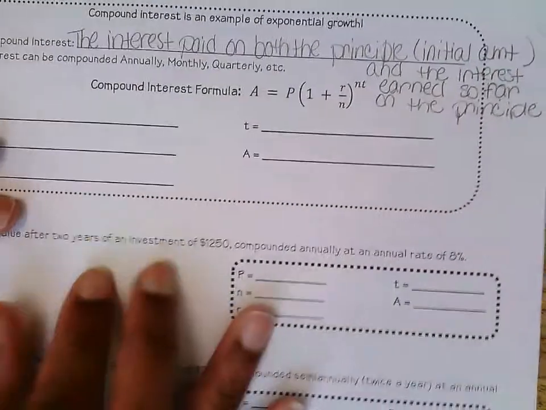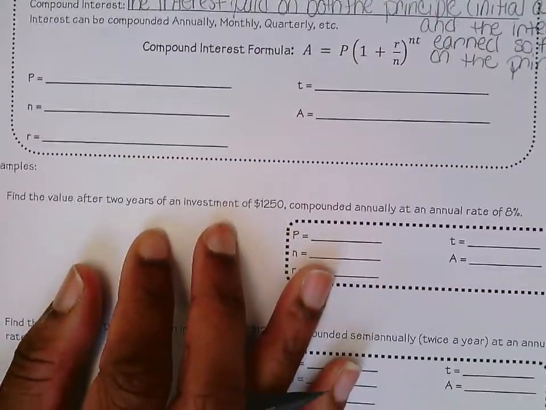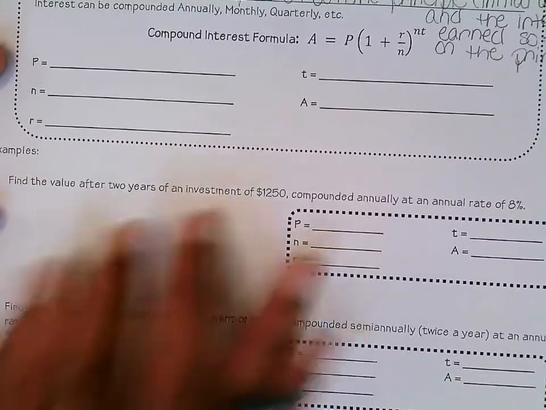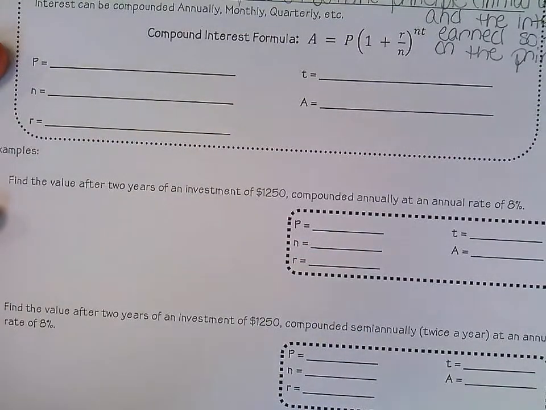All right. So this is the compound interest formula. And so you need to know this. A equals P times 1 plus r over n to the nt. That's how I remember it, because it kind of rhymes. r over n to the nt. A equals P times 1 plus r over n to the nt.